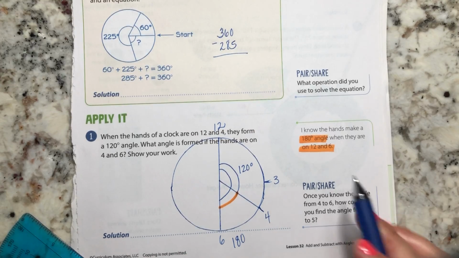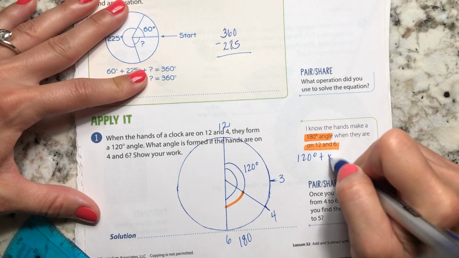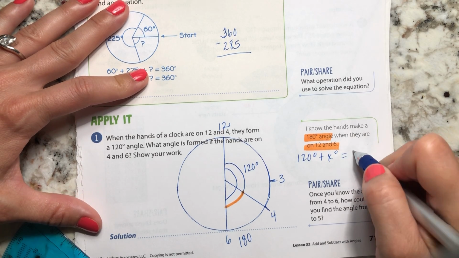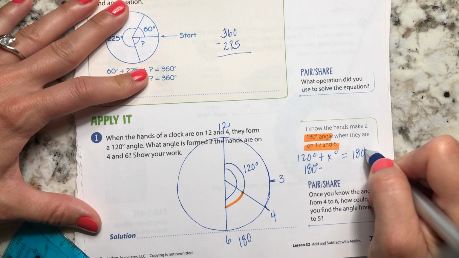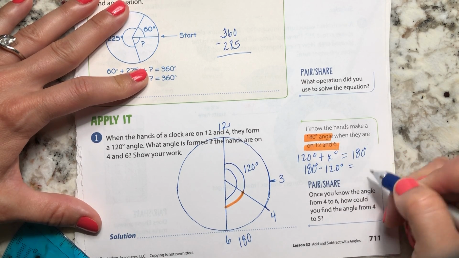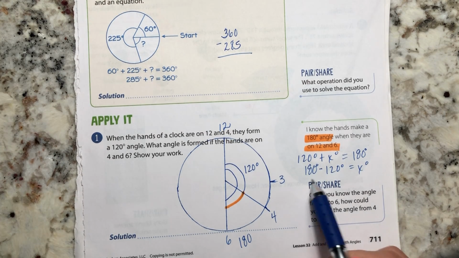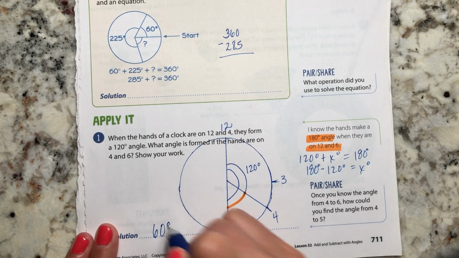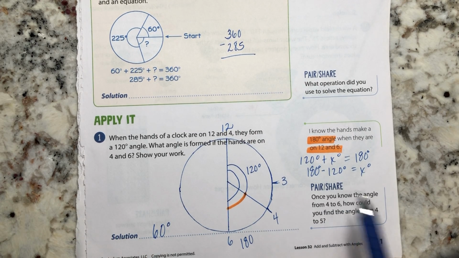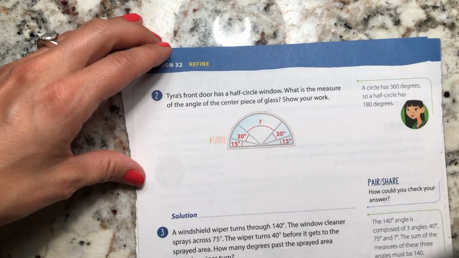So the way that I would set this up is, again, you can write two equations: 120 degrees plus some angle x equals 180, or 180 degrees minus the 120 degrees is the value of the unknown angle x. And I can tell by simply looking at that it is going to be 60 degrees, because 180 minus 120 is 60 degrees. Oops, I forgot I'm not supposed to solve these for you guys. You're supposed to do them.